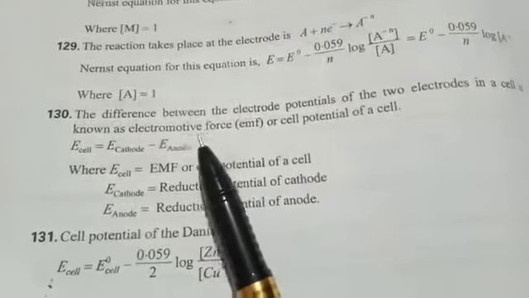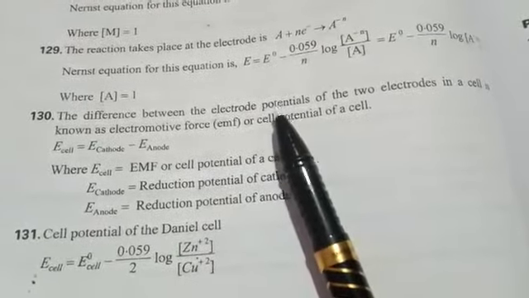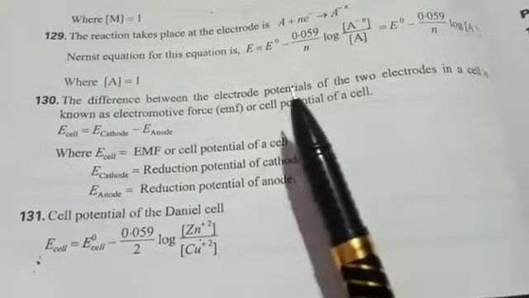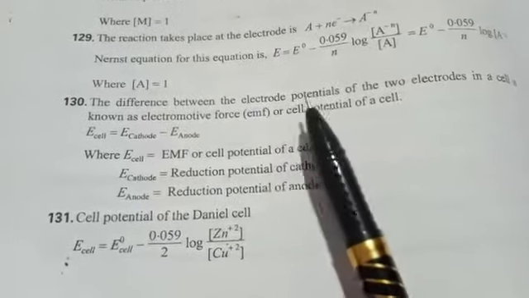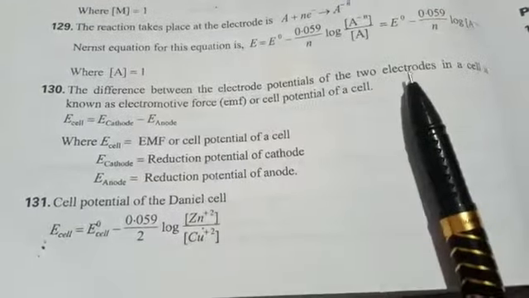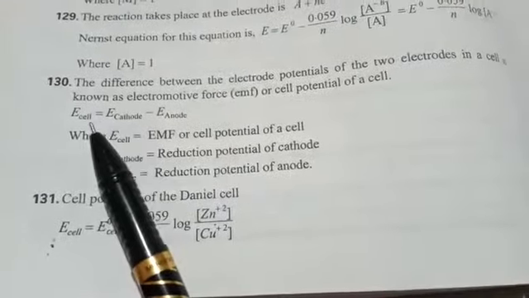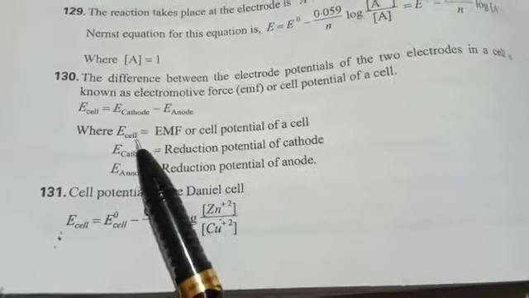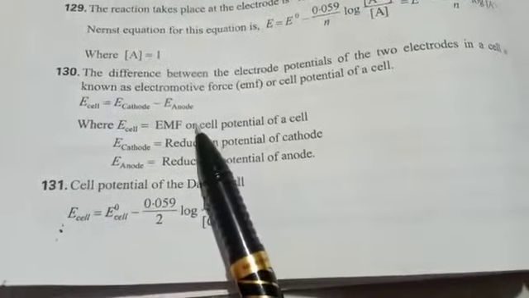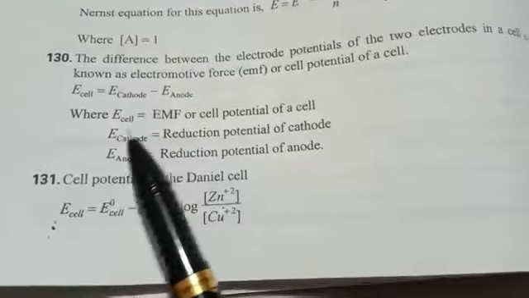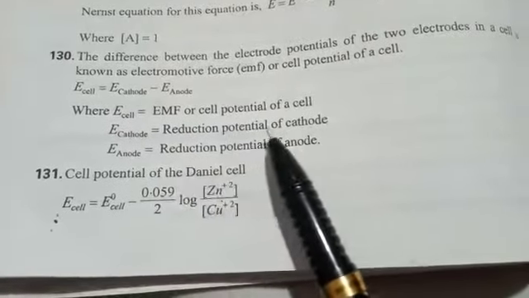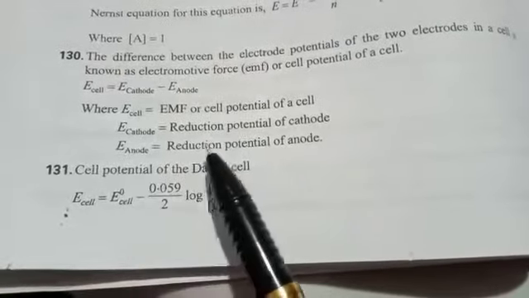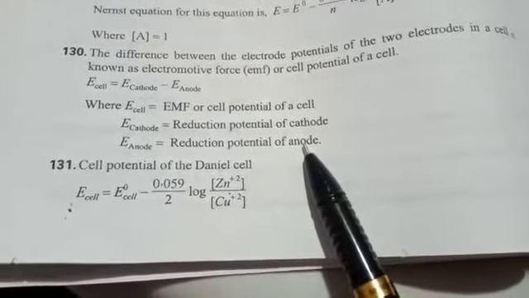By using the Nernst equation we can find the difference between the electrode potentials of two electrodes. So how is it possible? By using this relation, E cell = E cathode - E anode, where E cell is the overall potential of a cell, simply called the EMF, E cathode is the reduction potential of the cathode, also called the potential of the cathode, and E anode is the reduction potential of the anode. Is this clear?